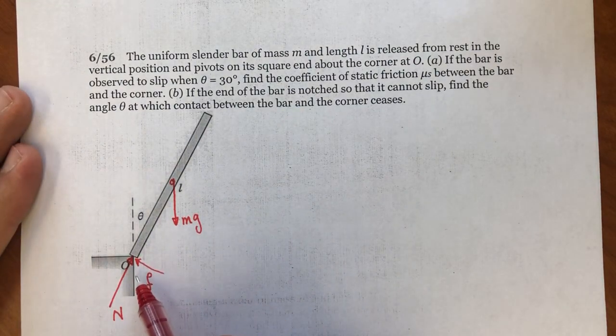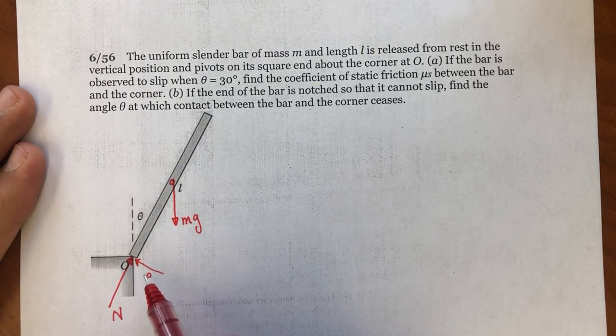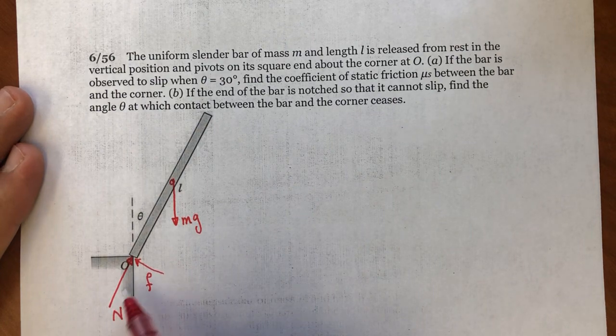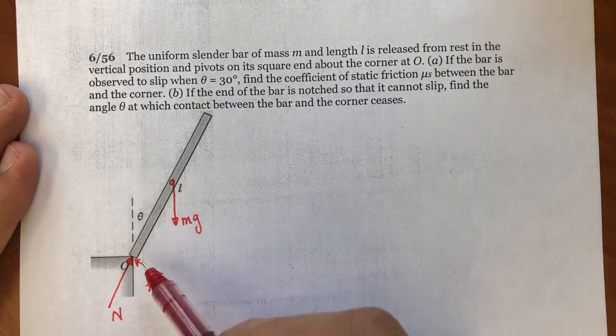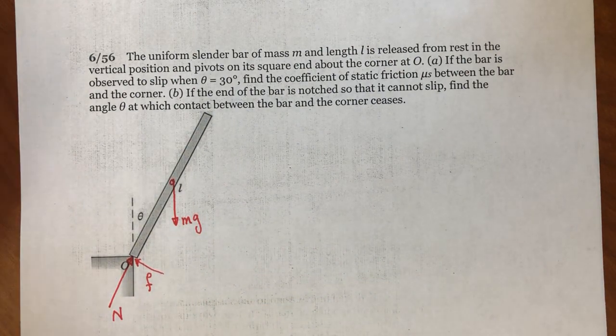At the moment when it starts to slip, there's going to be a relationship between F and N. F is equal to mu S times N. But before it starts to slip, F is always less than mu S times N. However, F and N are not constant numbers. They are changing as the direction of this bar changes, at any moment.